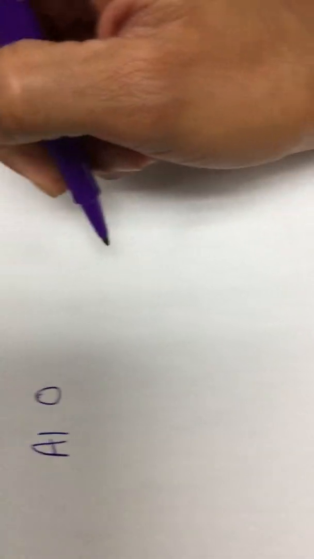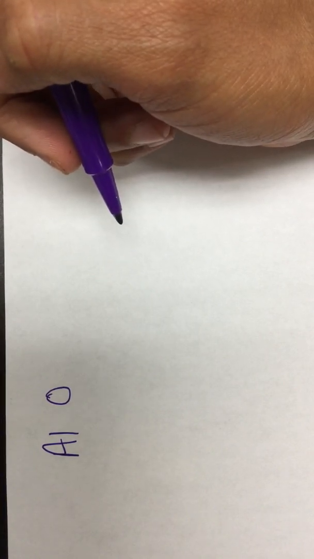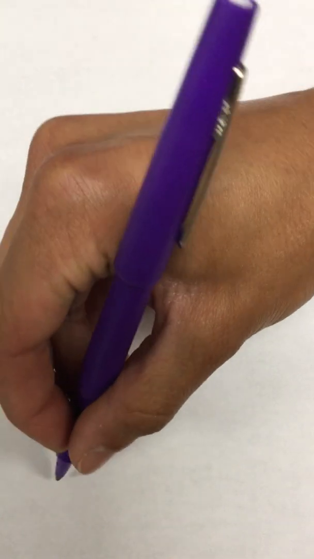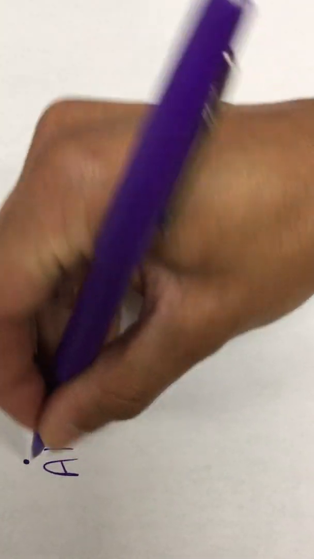Okay, so I'm going to go through and do aluminum and oxygen. When we're looking at aluminum, we know that aluminum is going to have 3 valence electrons. We can see that because it's in the third column of our periodic table, or the third group.